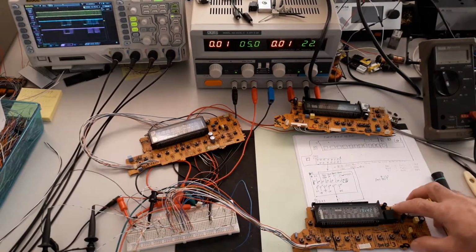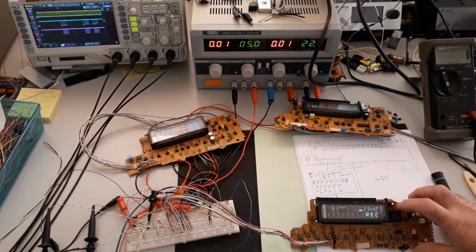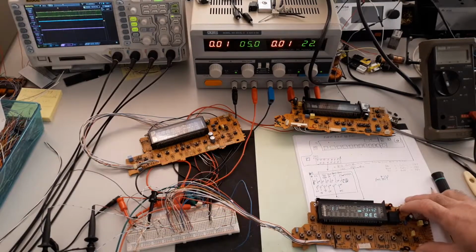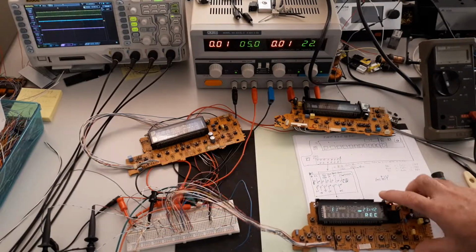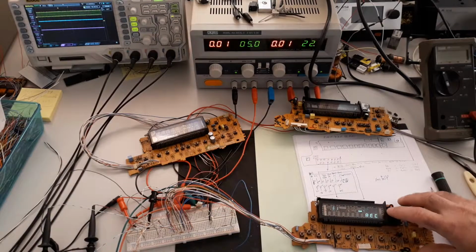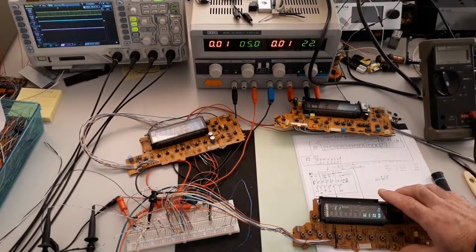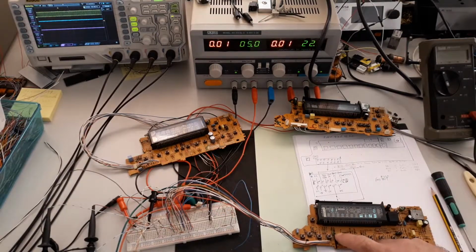For example, if I press rec, you see here the red light to indicate rec. You have the time and the instruction here, rec, and if you want to return to standby, press standby. If you press wind, you have here the wind information, and you press standby to return.